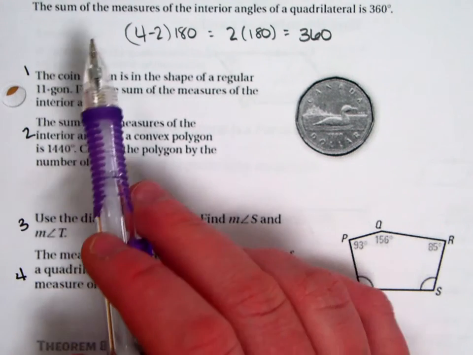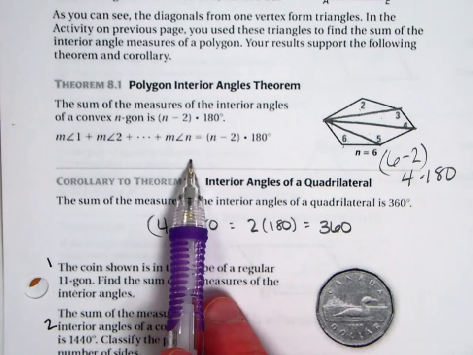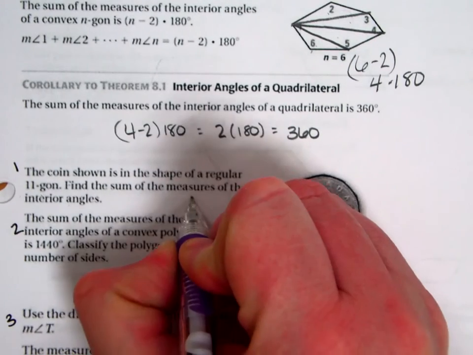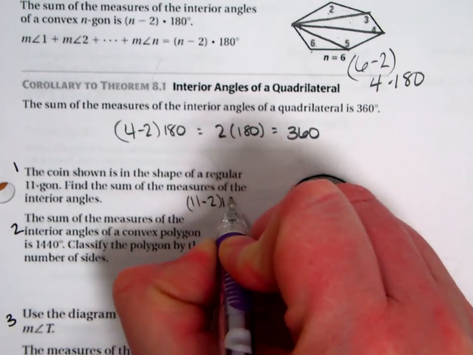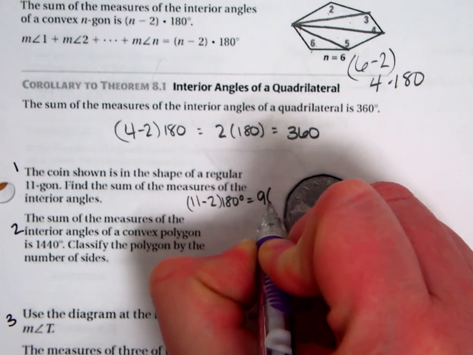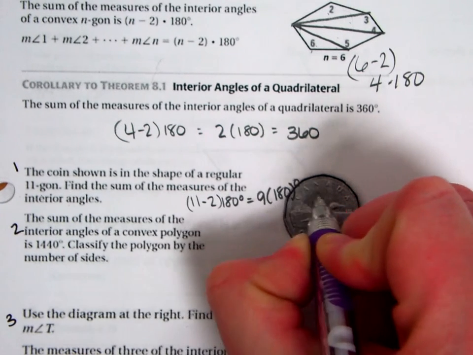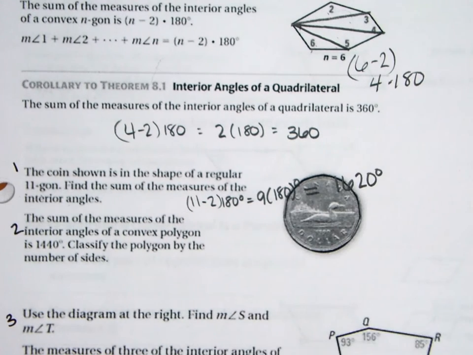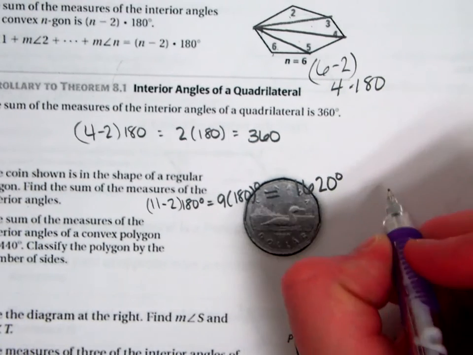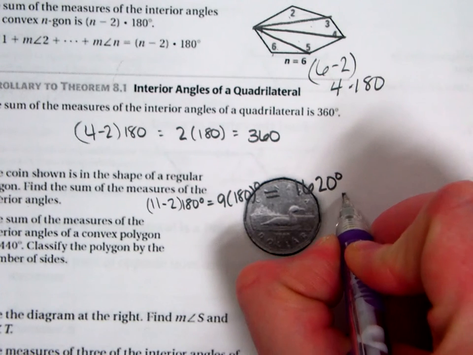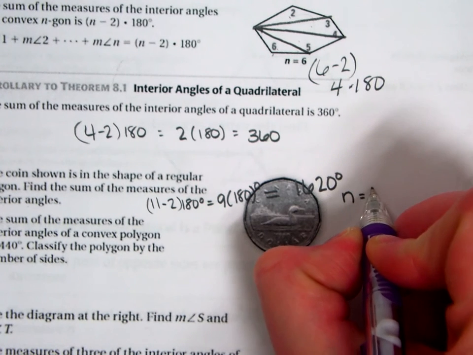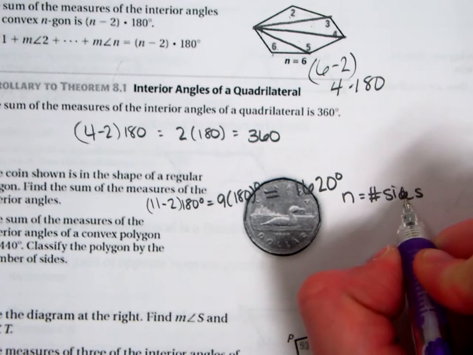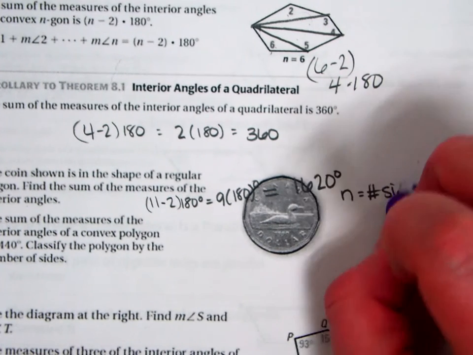I'm going to use the polygon interior angles formula, n minus 2 times 180. So 11 minus 2 times 180 degrees equals 9 times 180 degrees, which equals 1620 degrees. If I wanted to find a single angle of a regular polygon, n equals the number of sides, which is also the number of angles.